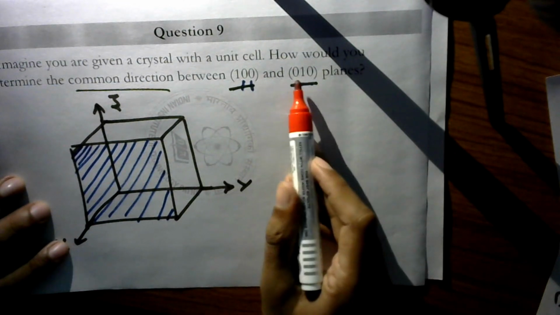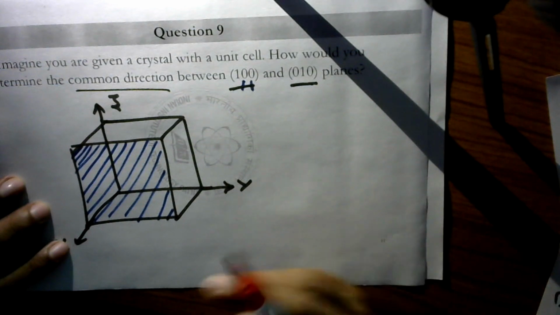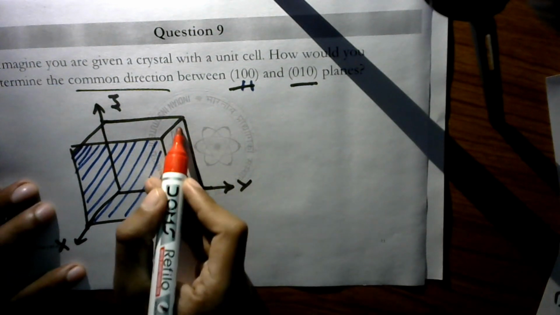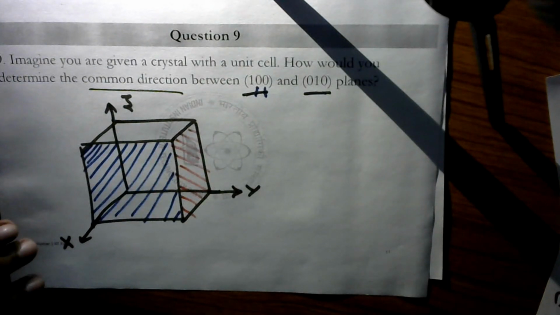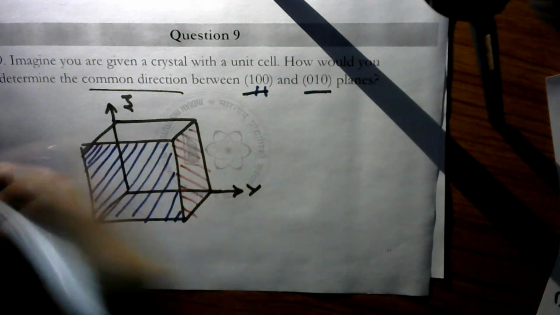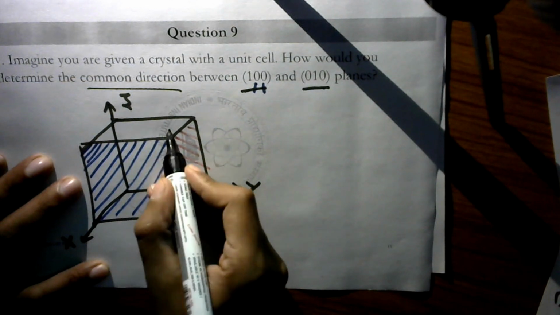Now (010), this plane is only going to cut the y axis. It's not going to cut any other axis. So we can say that this is the red plane. Now just by the visualization itself we can find the common direction. That common direction is nothing but this line.